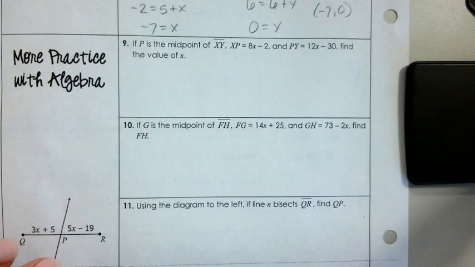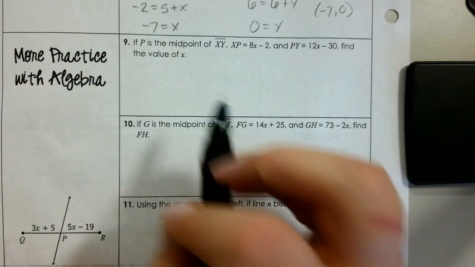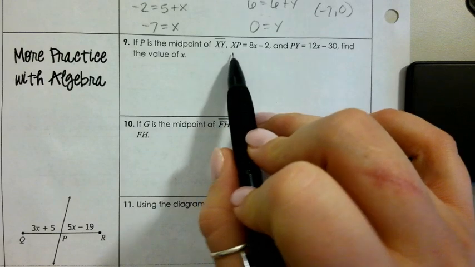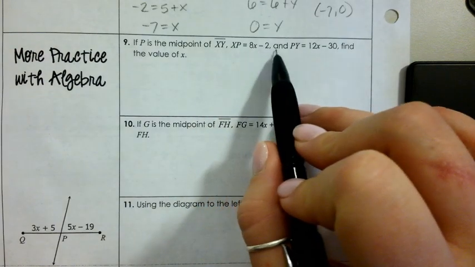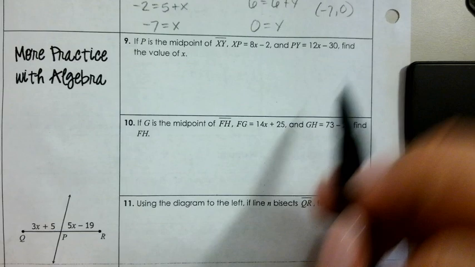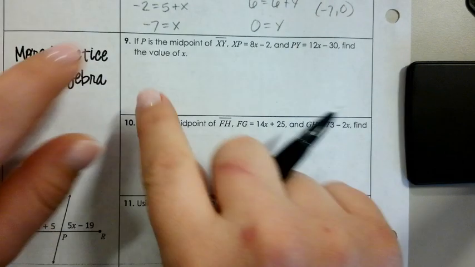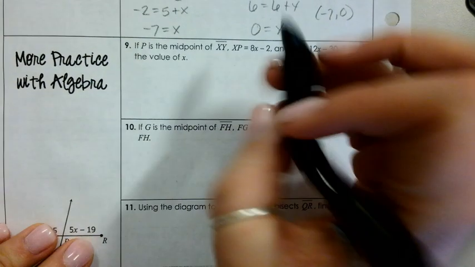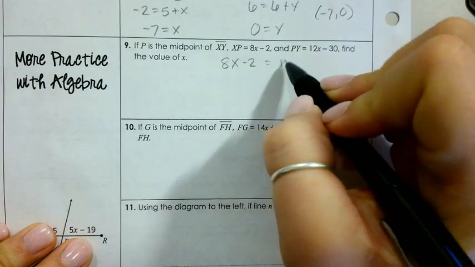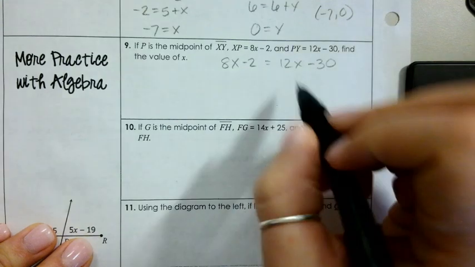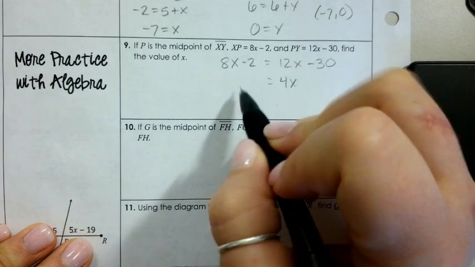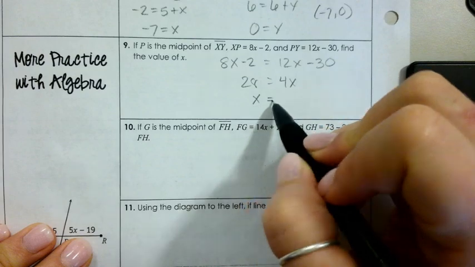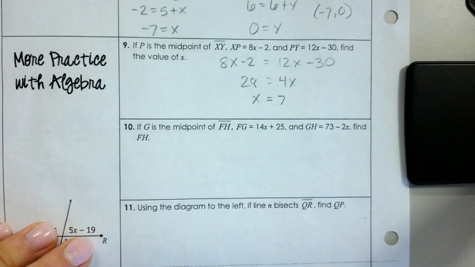Okay, this is just some practice algebra. This is what we learned a couple days ago about segment midpoint. So P is the midpoint of XY, and XP is equal to 8x minus 7, and PY is equal to 12x minus 3. We want to find the value of X. When we have P as a midpoint, that means XP and PY are going to be the same length. So 8x minus 7 is equal to 12x minus 35. We get 4x is equal to 28. X is equal to 7.